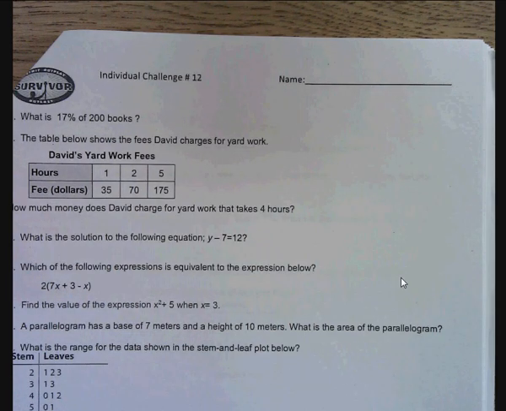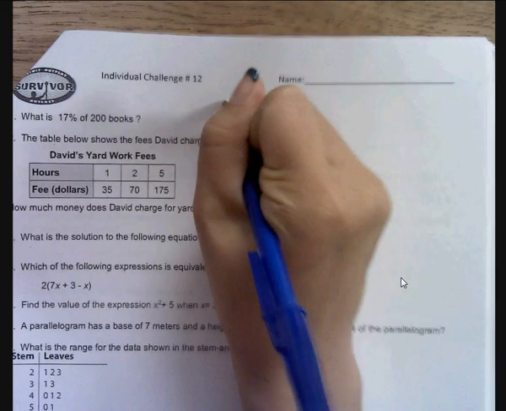What is 17% of 200 books? Okay, we've had problems like this in previous challenges. Let's take your 17%.